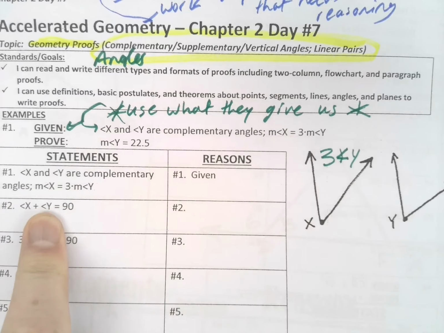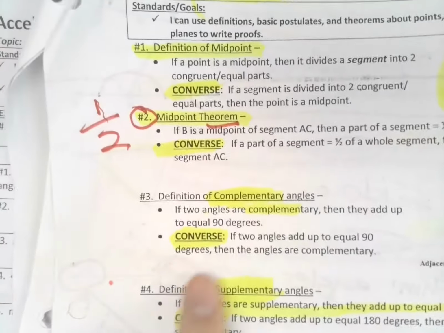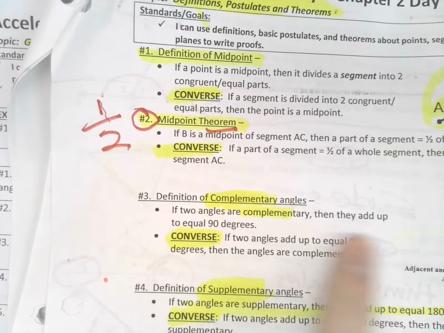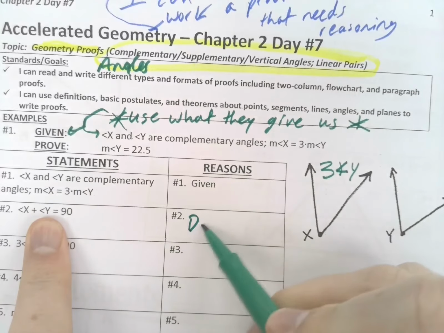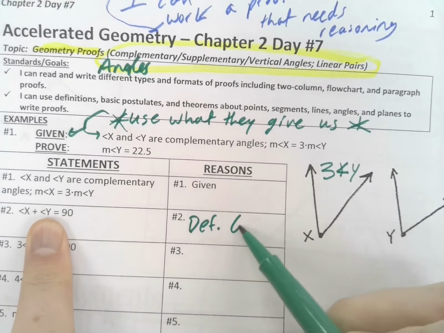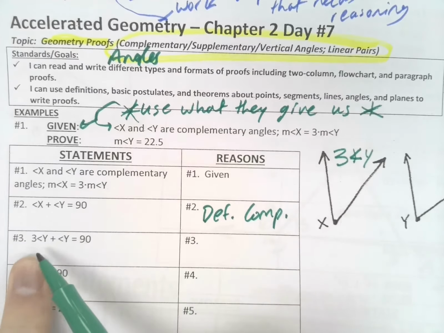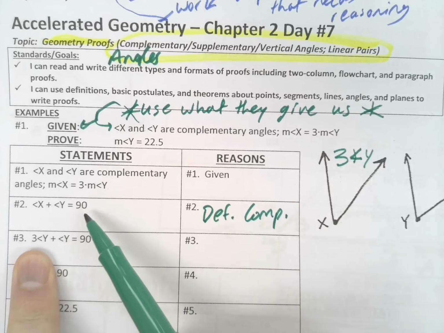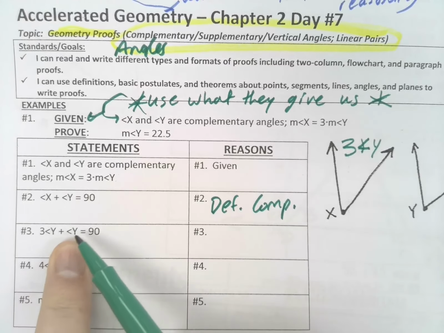If you were to look back, you would see that we're looking at the definition. If two angles are complementary, they add up to equal 90 degrees. That's all that's saying there. So we got the definition of complementary angles. Now we're told that angle X plus angle Y is 90. We're also told angle 3Y plus angle Y is 90.